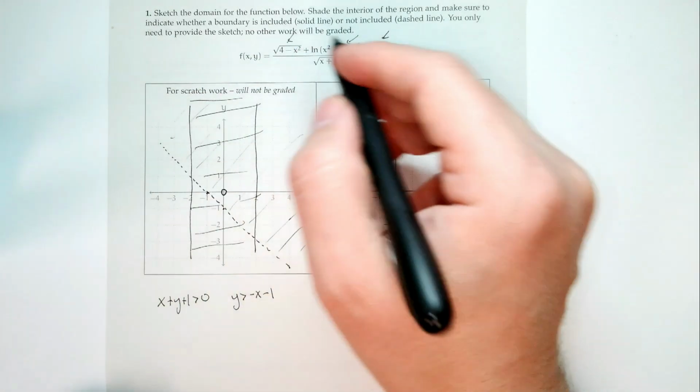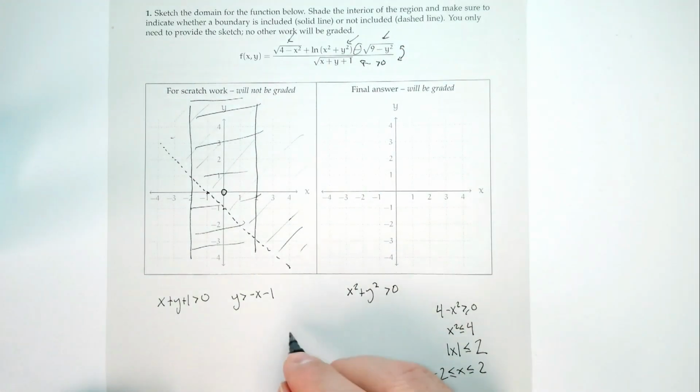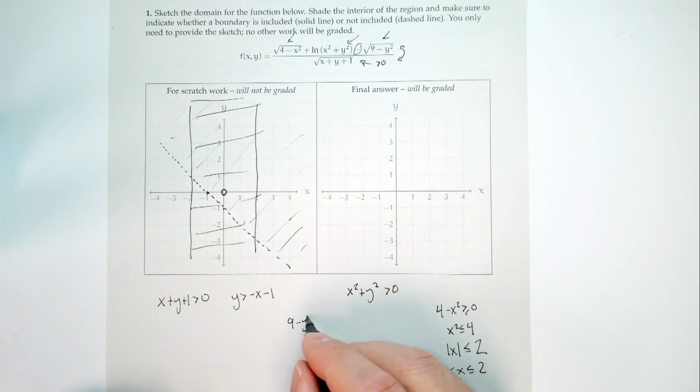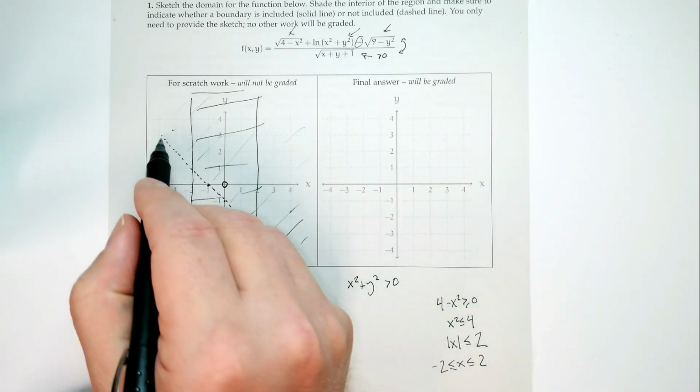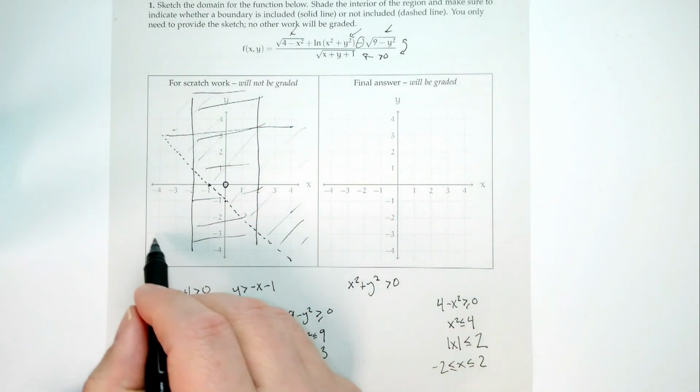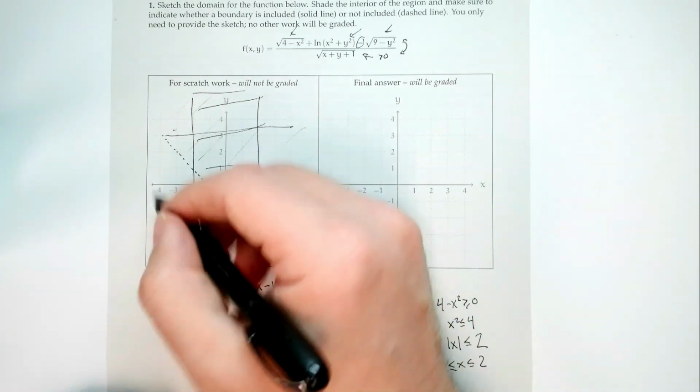All right, what about this other one? Okay, similar process. 9 minus y squared has to be greater than or equal to 0, which says y squared has to be less than or equal to 9. Square root, absolute value of y less than or equal to 3, or negative 3 less than or equal to y less than or equal to positive 3. So what does that mean? Well, it says we've got to stay in between positive 3 and negative 3. So we've got to stay in here.